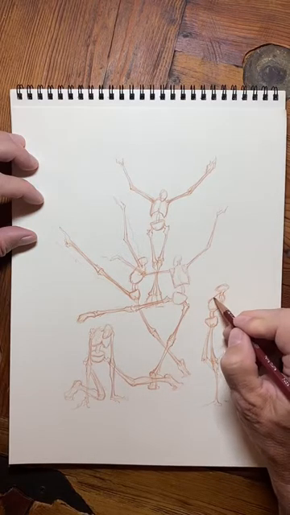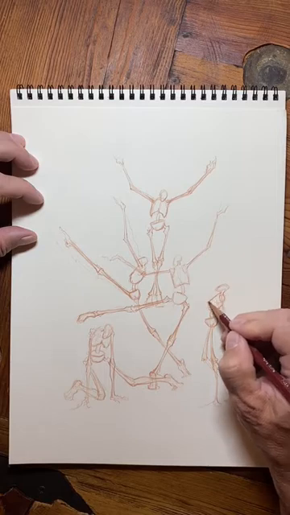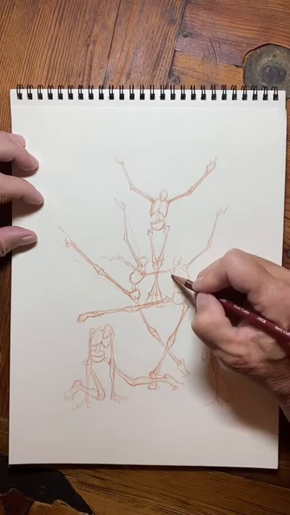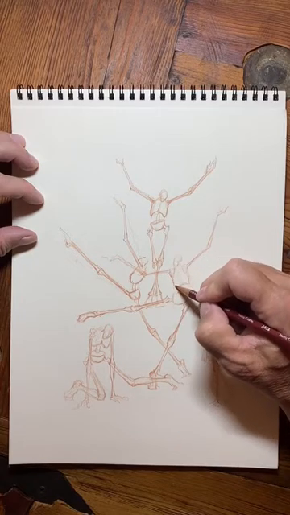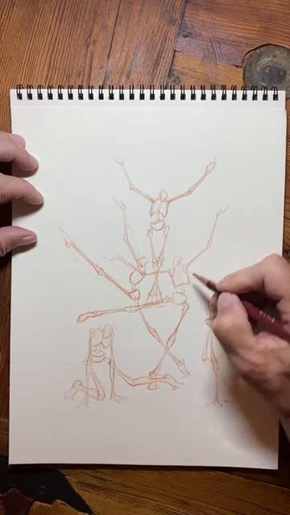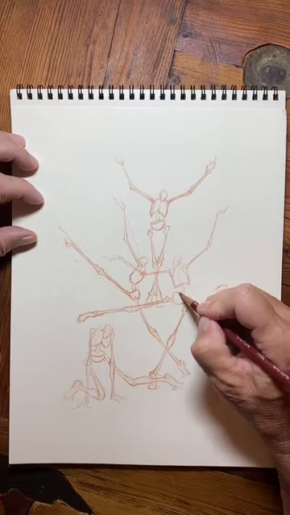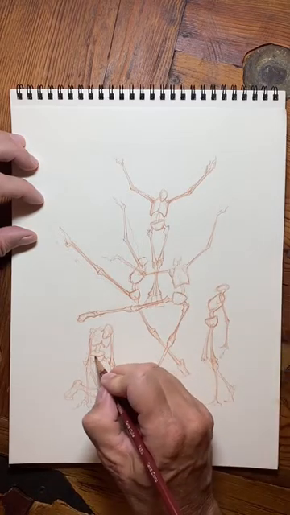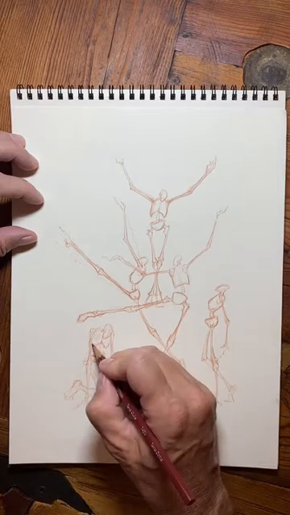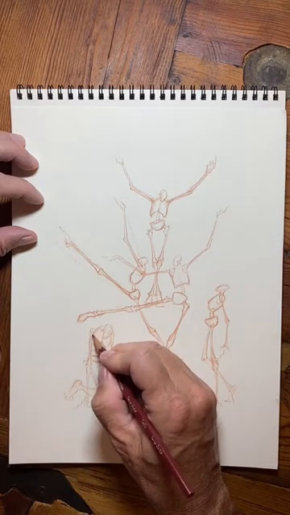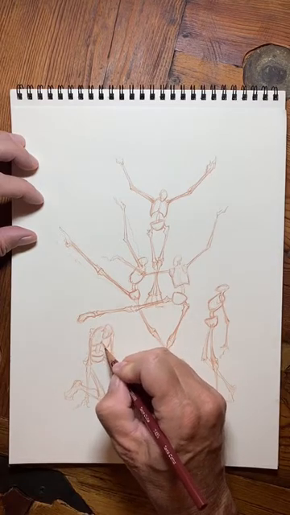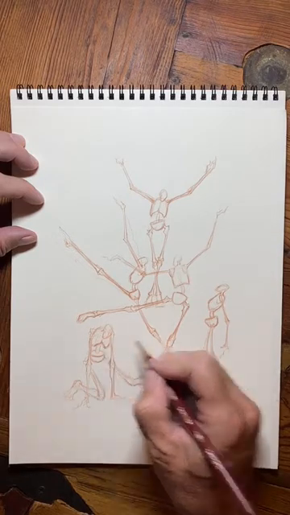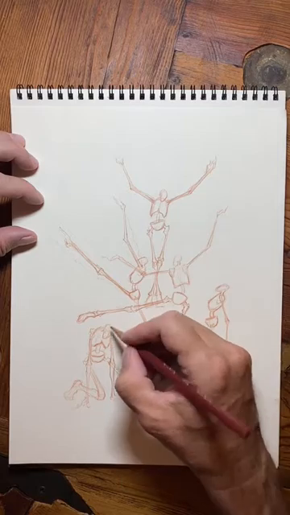Okay, so now right in here, we have the top of the egg-shaped oval and the bottom of the egg-shaped oval. And here we have the top of the egg-shaped oval, bottom of the egg-shaped oval, where you can see it coming toward us a little bit.